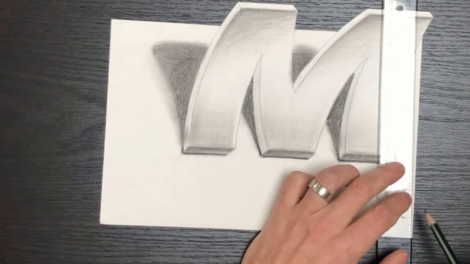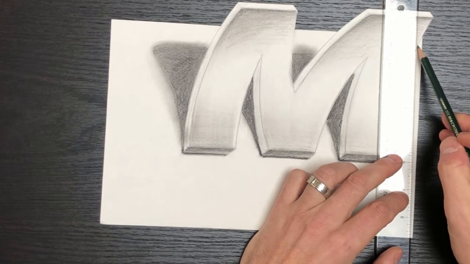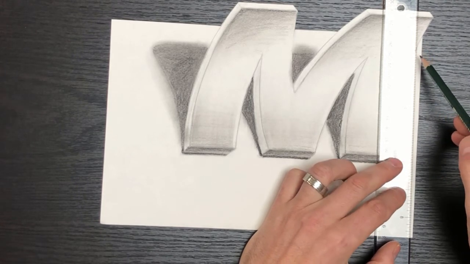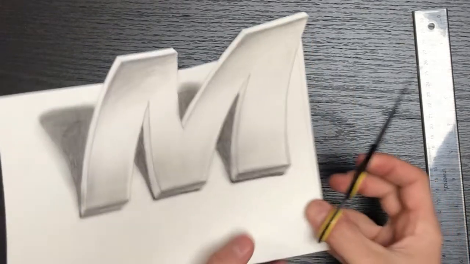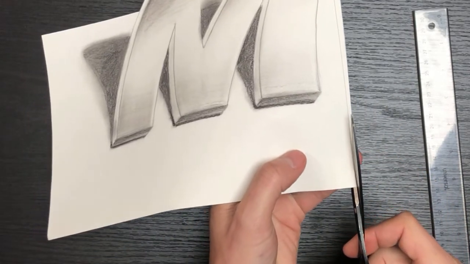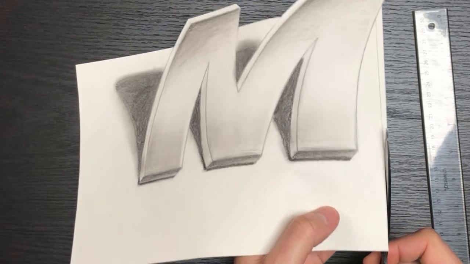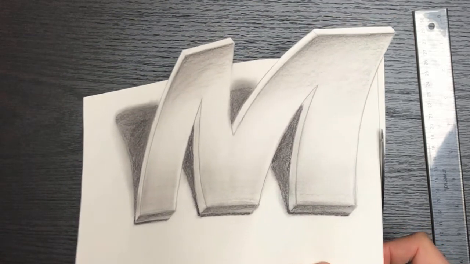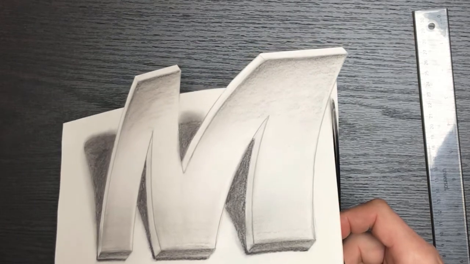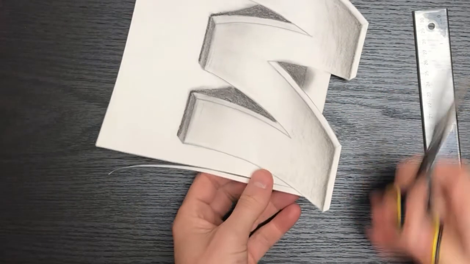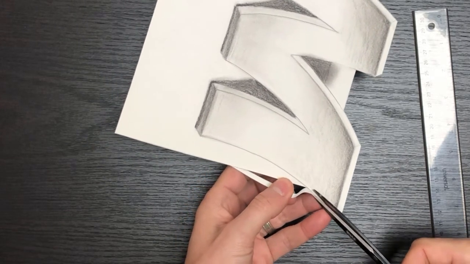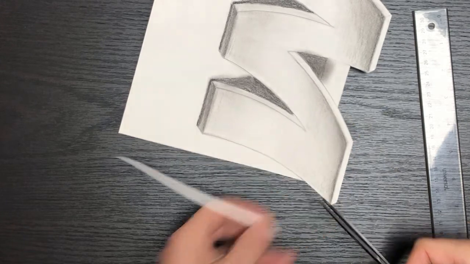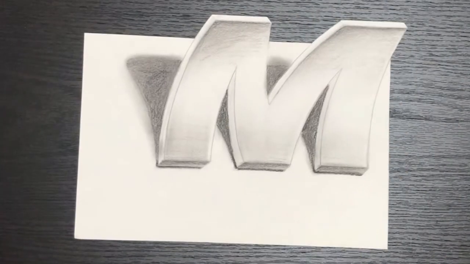So I'm going to take my pencil and just draw in, take a little bit more off of that edge. Okay, that looks a little better.